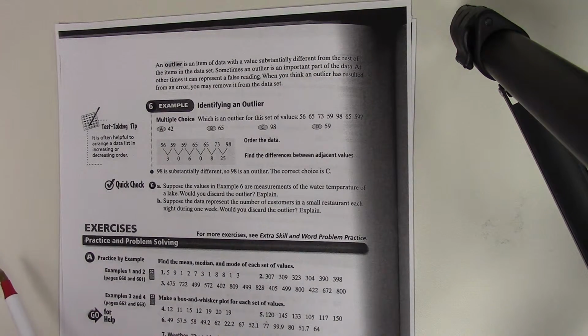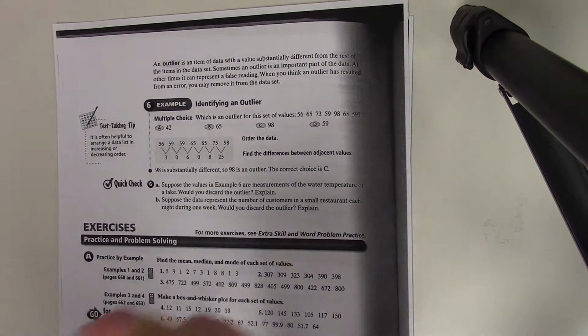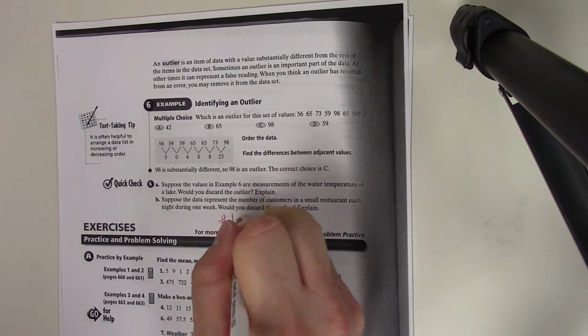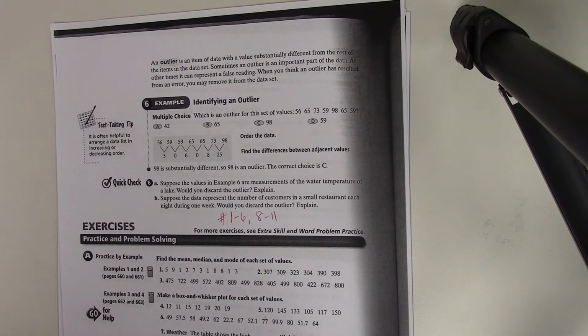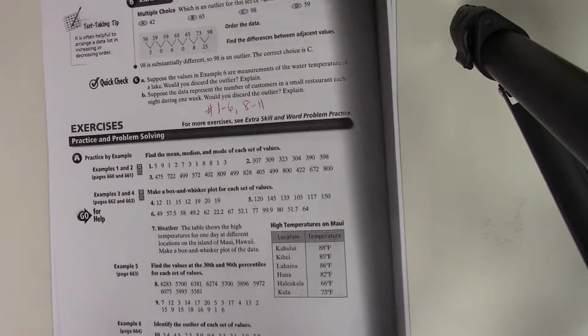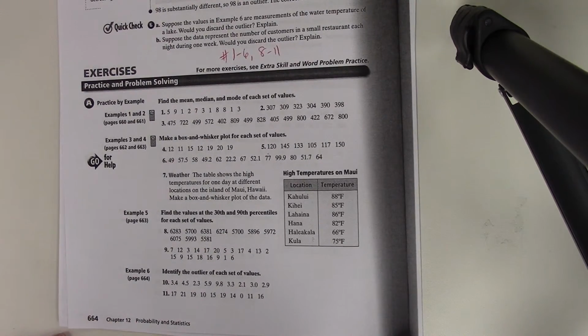Okay. Your homework is number 1 through 6, 8 through 11. If you want to go through all this, do what you're supposed to do. It's all on this one page. Matter of fact, I can probably just show you this, and otherwise it will be on Google Classroom as well.